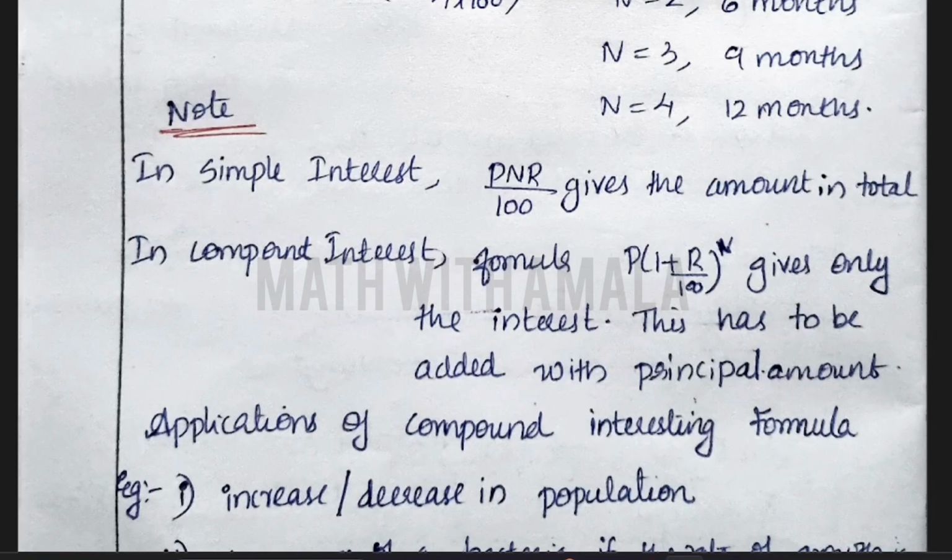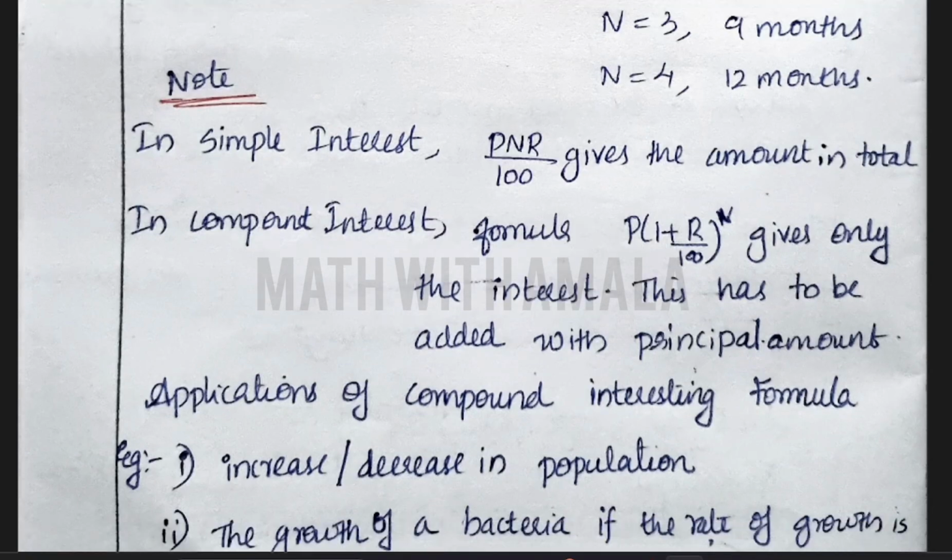There is a note. In simple interest, PNR by 100 gives the total interest, and we don't need to add it again to the principal amount. But in compound interest, the formula P into 1 plus R by 100 all raised to N gives the total amount, and the principal has to be subtracted to get the interest. The formula for compound interest can be applied in many real life situations like increase or decrease in population. So you can go through that and apply them.